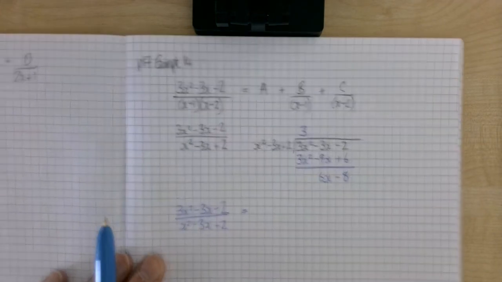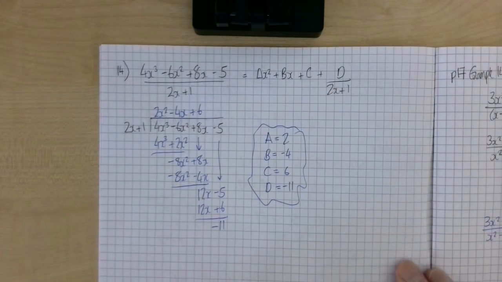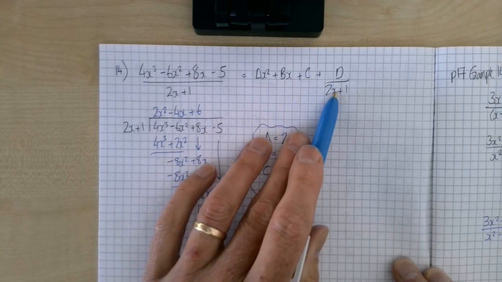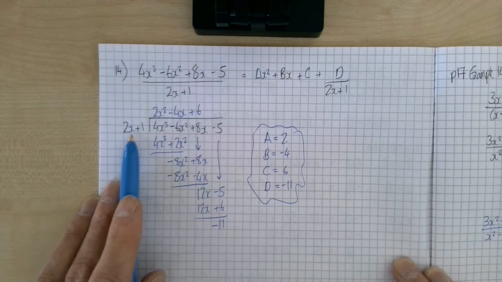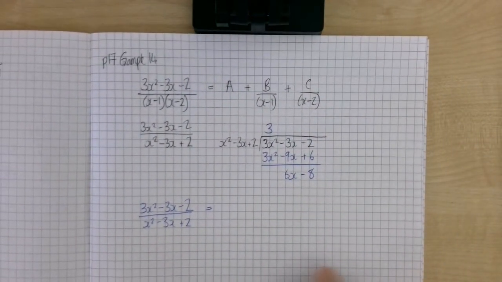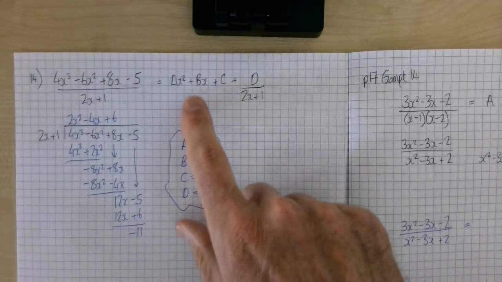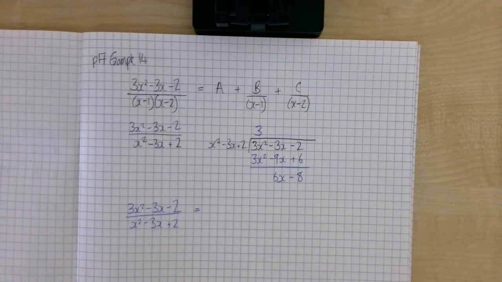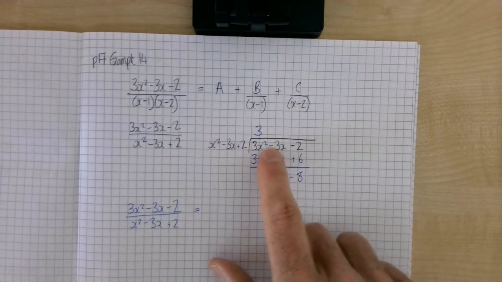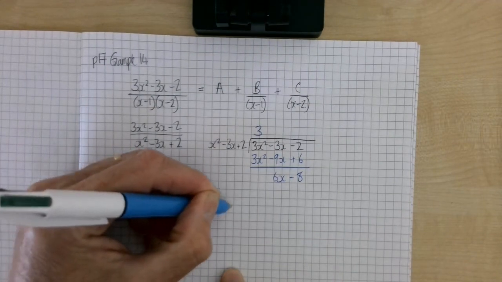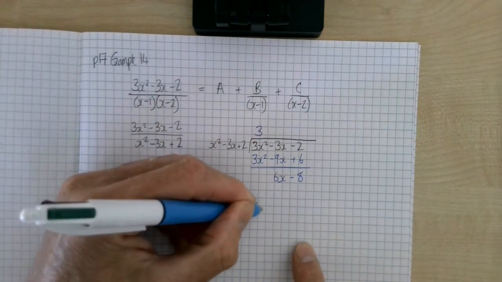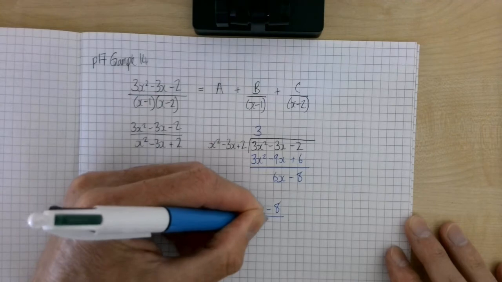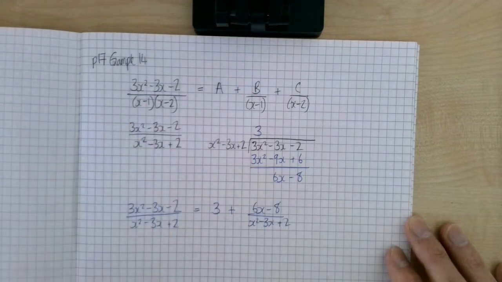Now, if we go back to question 14, we know that once we've done that division, the quotient goes here, and the remainder goes over the number we've divided by, the divisor. So it's tricky here because we haven't got the framework like they gave us here at this point. This is 2 steps down the line, and we're only 1 step down the line. But I've done it, this divided by this, so I know the answer is 3 plus the remainder, 6x plus 8, over this, x squared minus 3x plus 2.